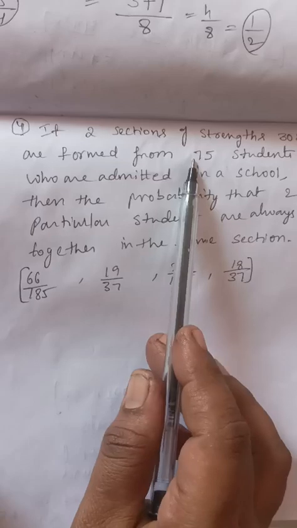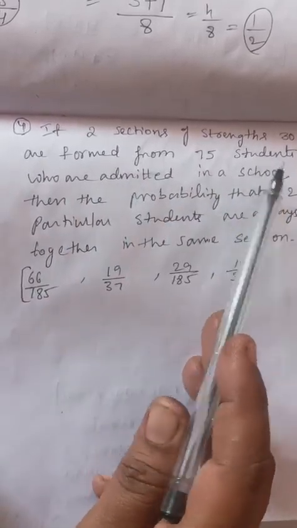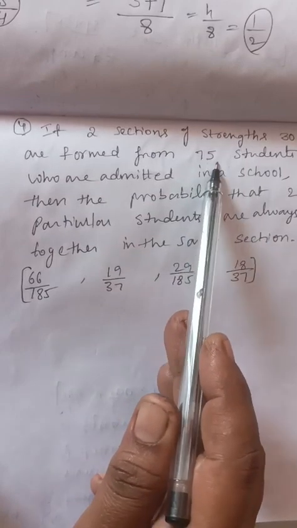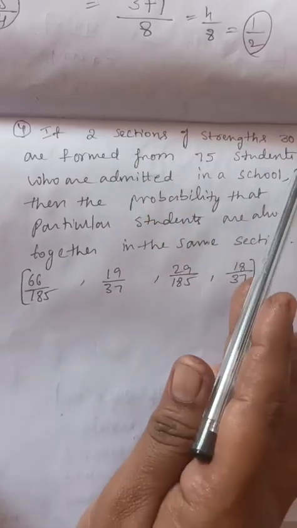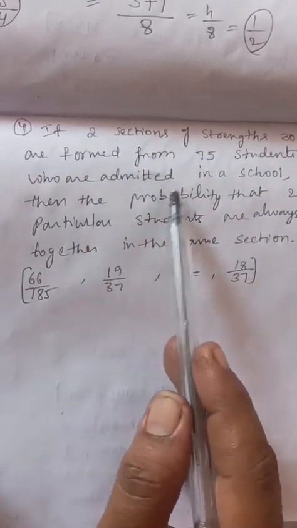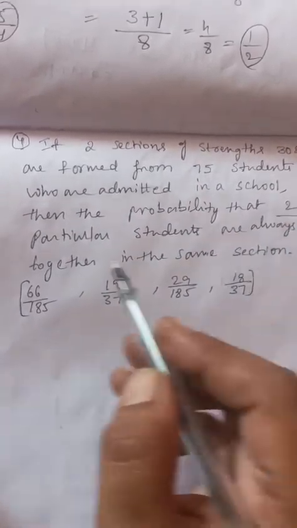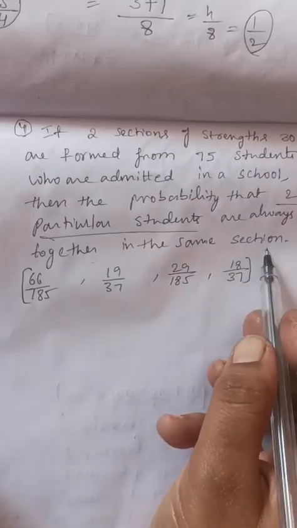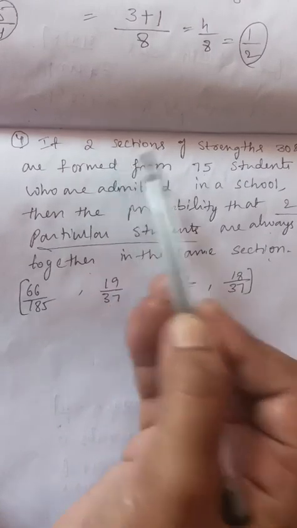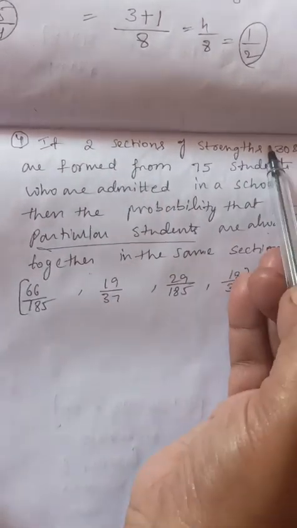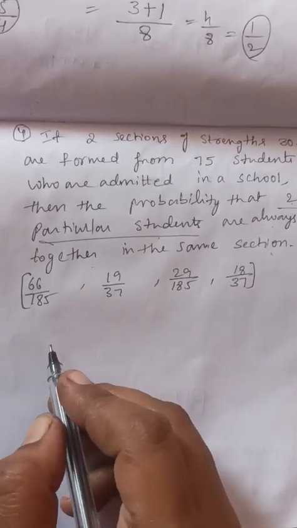If two sections of strengths 30 and 45 are formed from 75 students, so totally there are 75 students and there are two sections, and the first section has 30 students and the second section has 45 students who are admitted in a school, then find the probability that two particular students are always together in the same section. That means they can both go to the first section out of 30 students, or both should be in the second section. So this can be done in two ways.